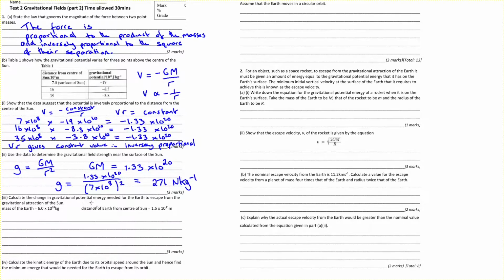Calculate the change in gravitational potential energy needed for the Earth to escape from the gravitational attraction of the Sun. Okay, well, we've got the mass of the Earth, we've got the distance of the Earth from the centre of the Sun. Now, what we know is that an infinite distance away from the Sun, the gravitational potential will be 0 joules per kilogram. What about at a distance from the centre of the Sun equal to the Sun-Earth distance?